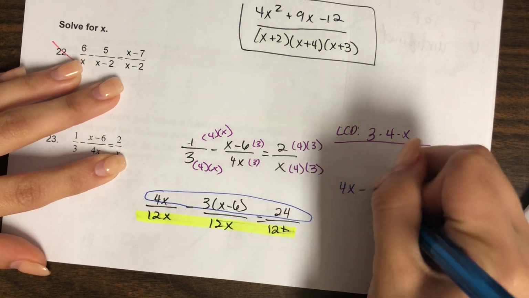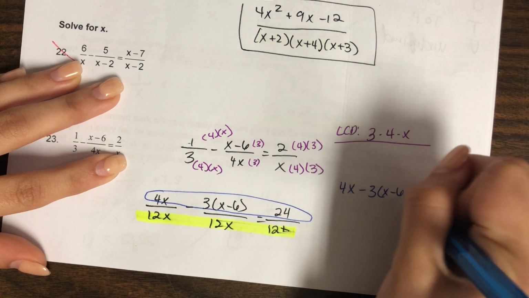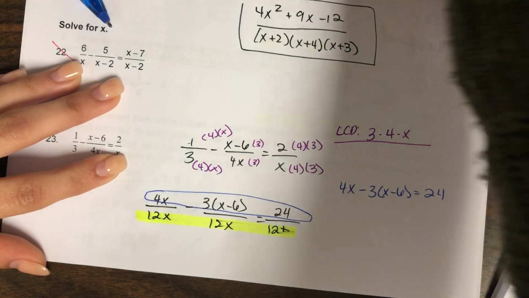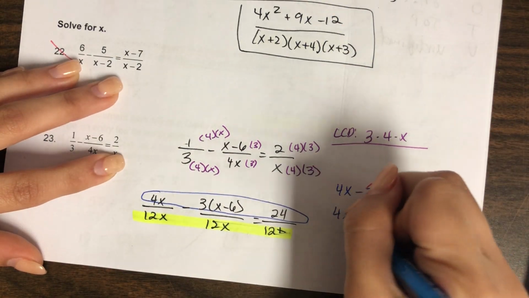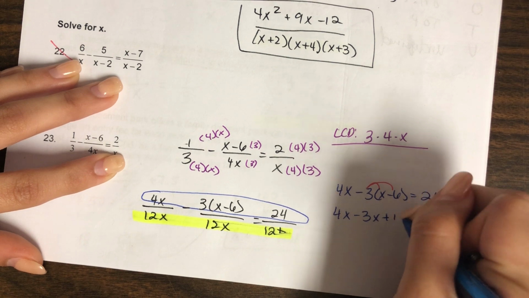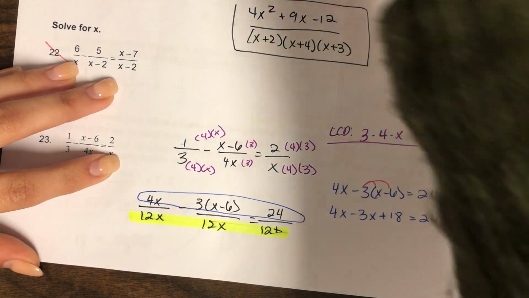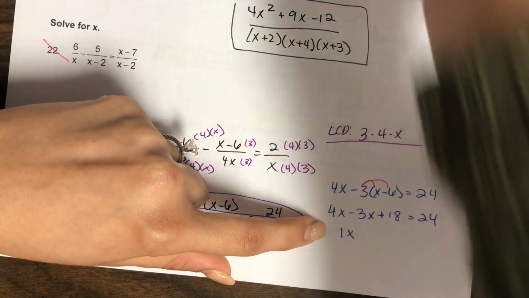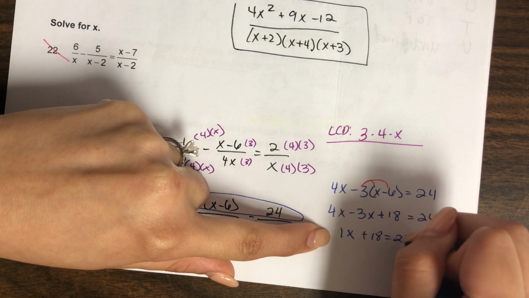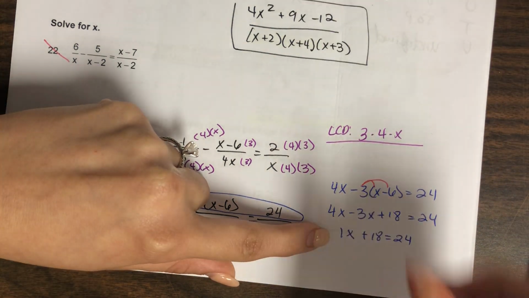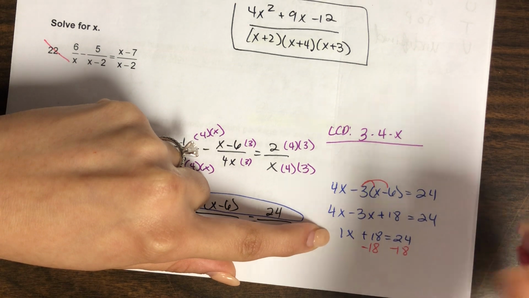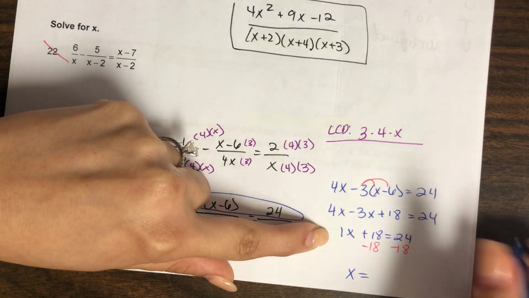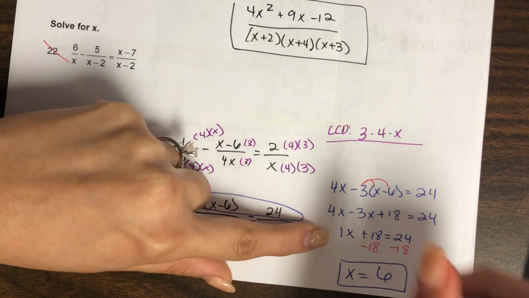So I have 4x minus 3 times x minus 6 is equal to 24. I'm going to go ahead and factor this out. So I have 4x minus 3x plus 18 is equal to 24. Combine like terms. So I have 1x plus 18 is equal to 24. X by itself, minus 18, minus 18. So x is equal to 6. And we're done.